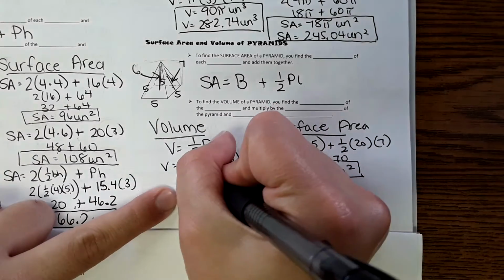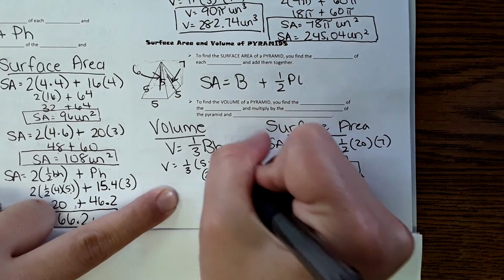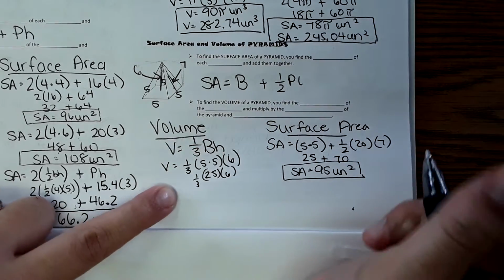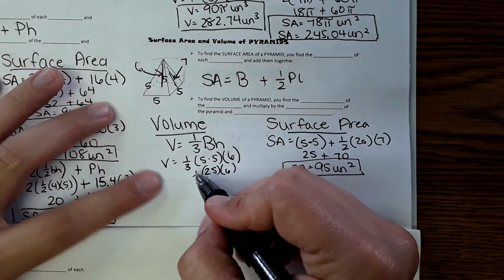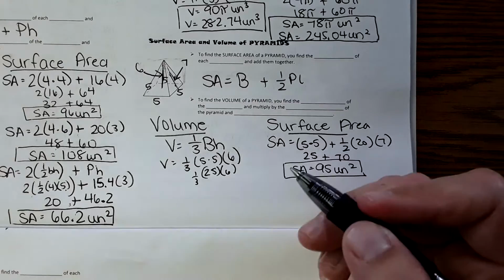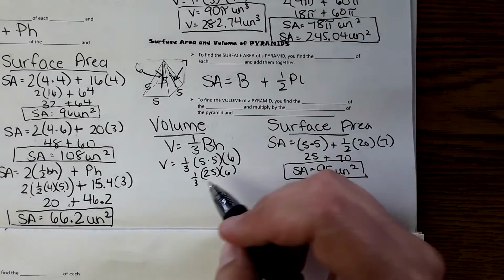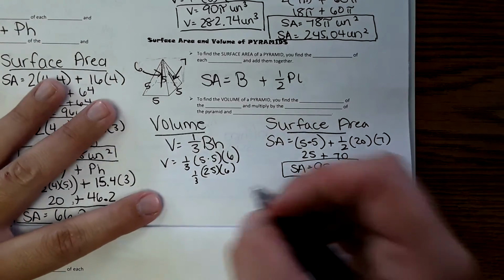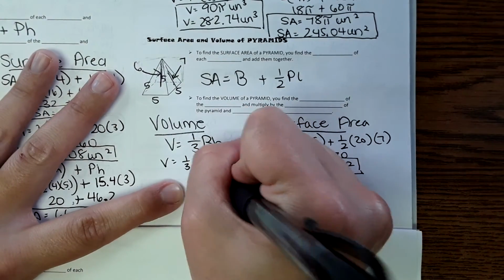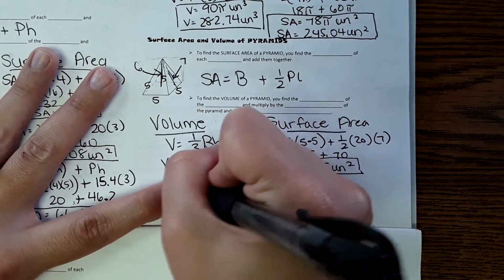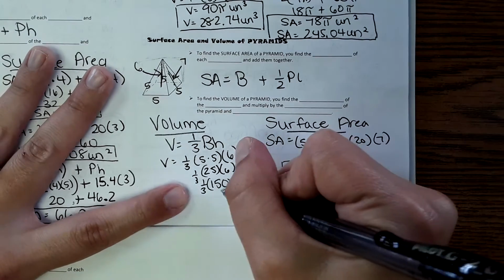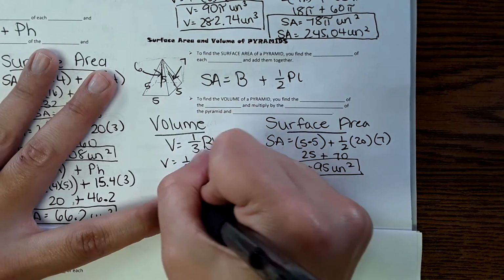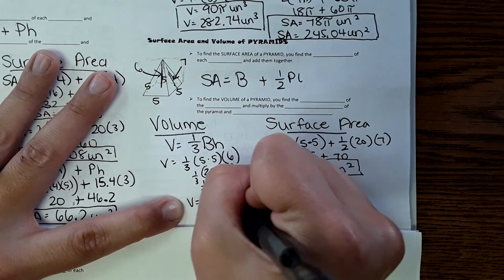Now, 25 times 6 times 1/3. In a calculator, you could do 1 divided by 3 times 25 times 6. That would work. Another thing, you could do 1/3 of 6 is 2, and then 2 times 25. What I'm going to do is just 25 times 6 is 150. 1/3 of that, you could divide that by 3 to get 50. So volume equals 50 units cubed.